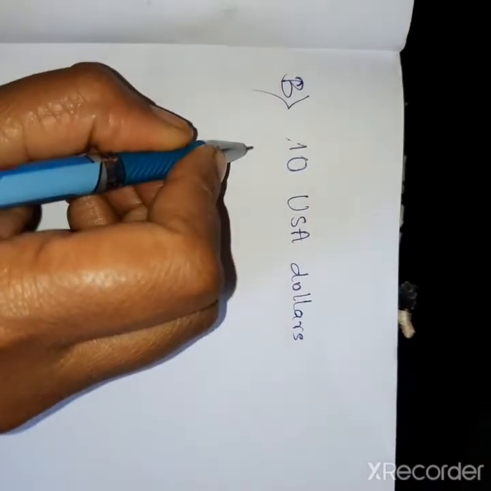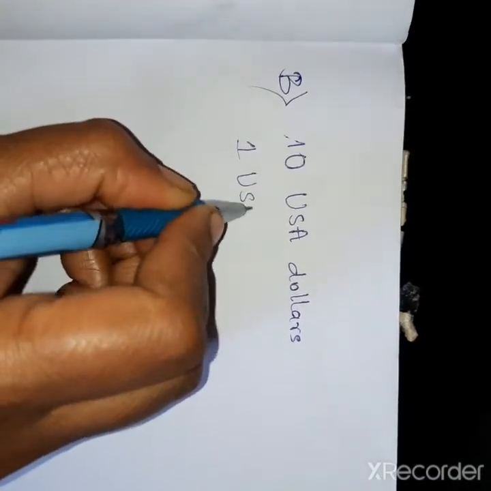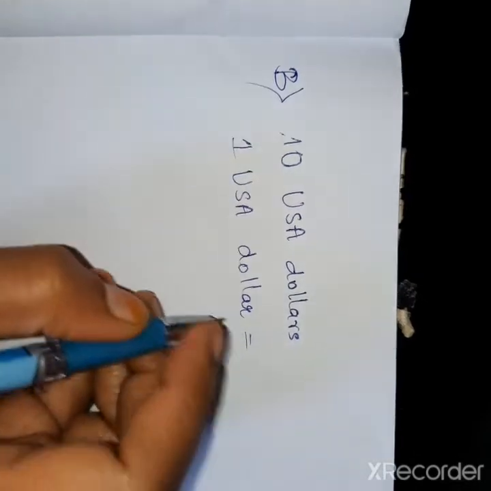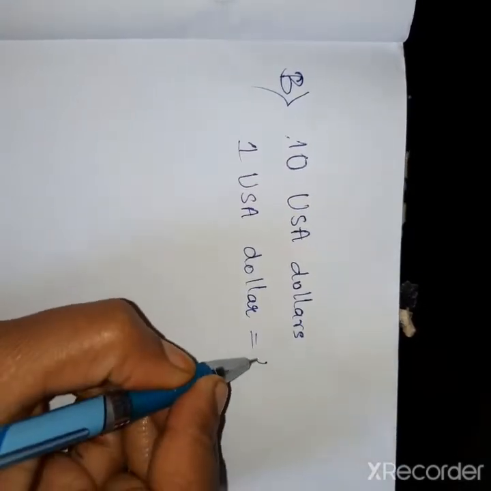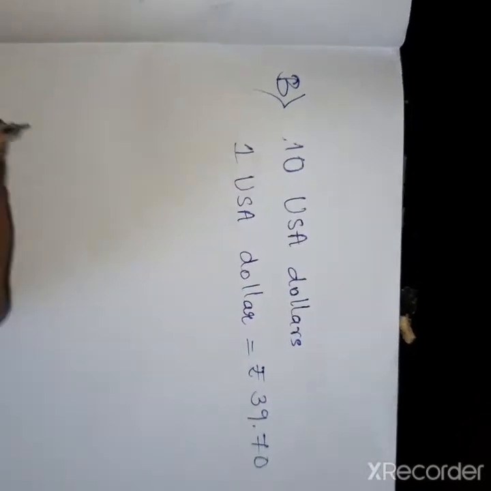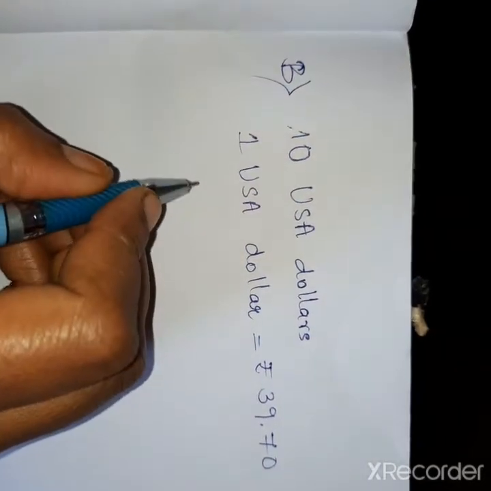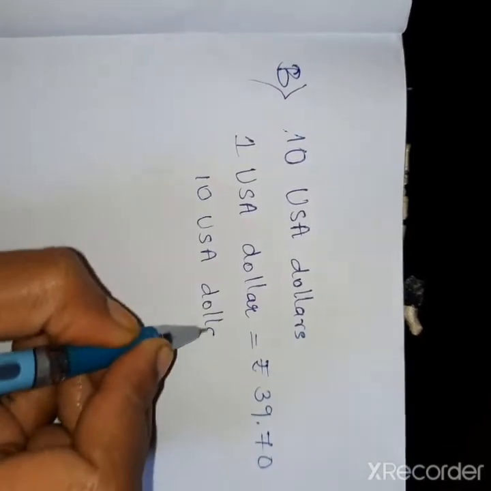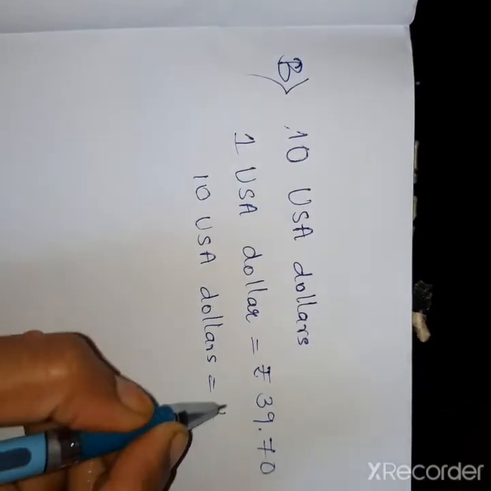From the chart, we know that 1 USA dollar is equal to 39 rupees 70 paisa.